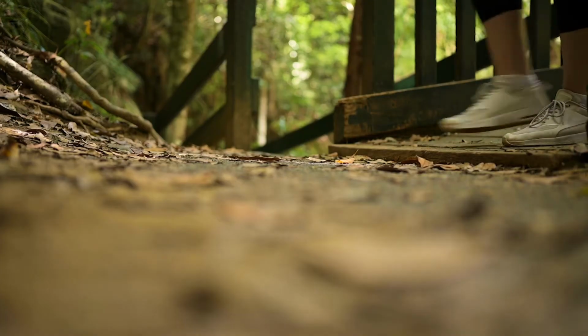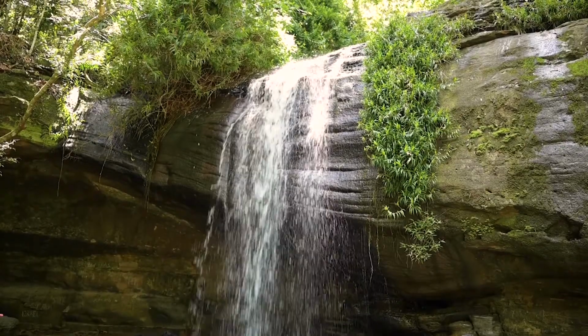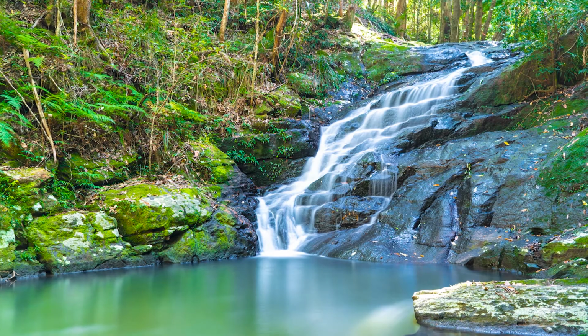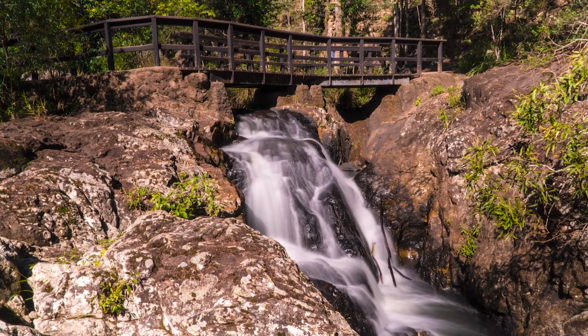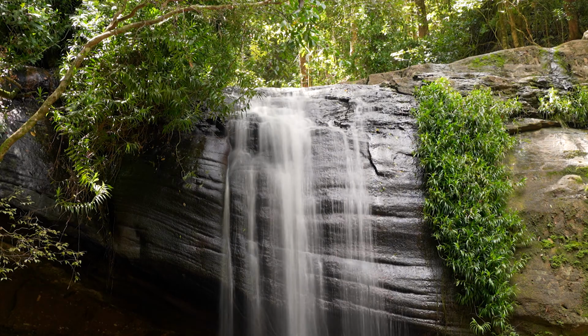For this video, I took a little excursion to Budrum Falls on the Sunshine Coast. I've always loved taking long exposure photos, especially of waterfalls, but I never tried to create a video version of these kinds of shots. My ultimate goal was to create this, but it wasn't quite as easy as I originally thought it would be. This all started out as a fun experiment for myself, but I thought I would take you along for the ride and show you how I eventually got my end result.